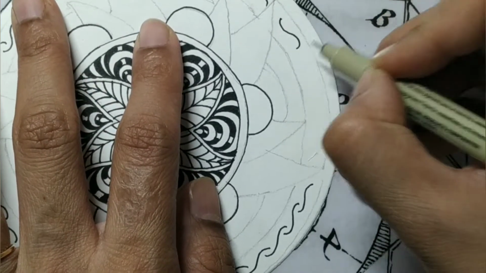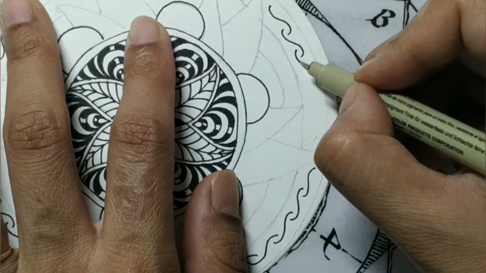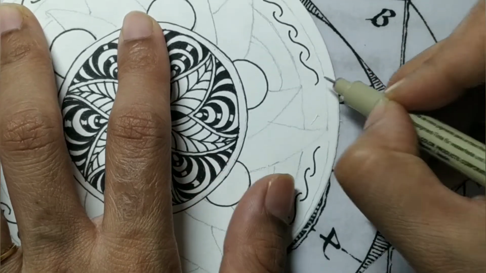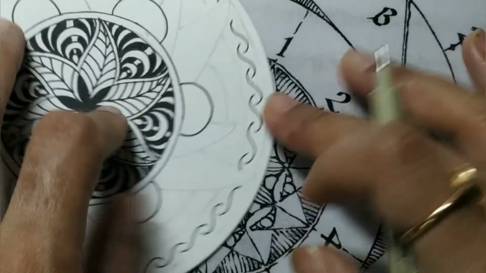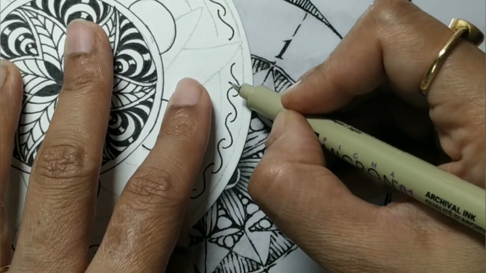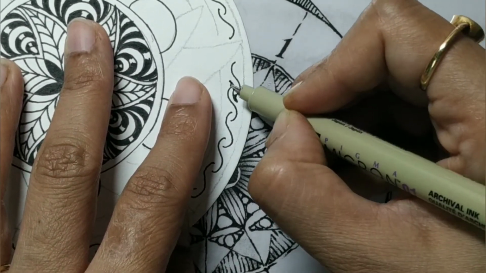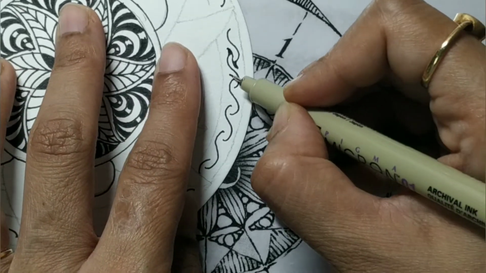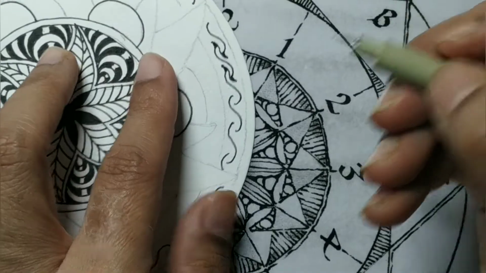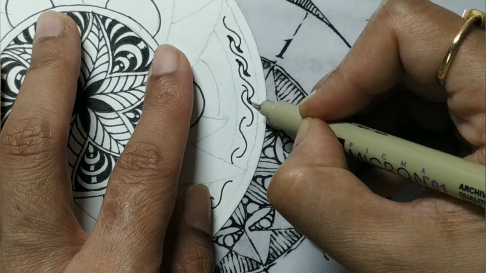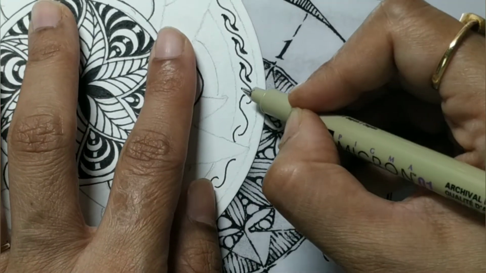Right, so I am drawing a series of S's. One of the basic strokes of the Zentangle method, the S stroke, and then I am going to connect these using a reverse S like this. Yeah, you can see. So this is the tangle Noom Ripas.